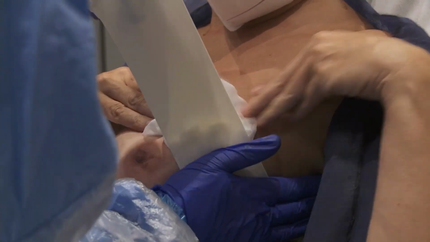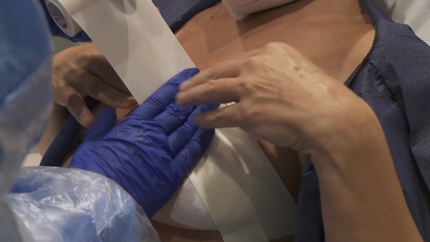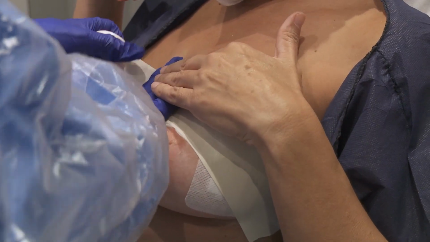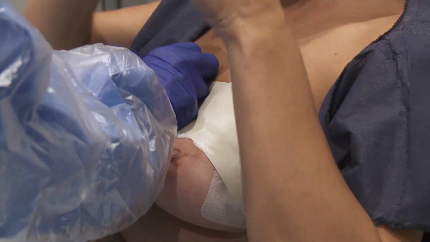Additional gauzes are placed on the biopsy area for tighter compression and a compression bandage added, which must remain in place 24 hours.